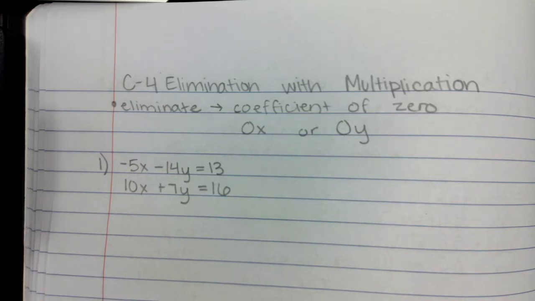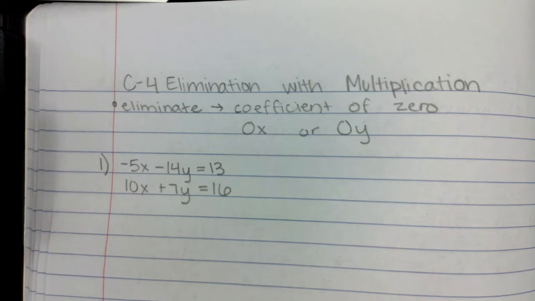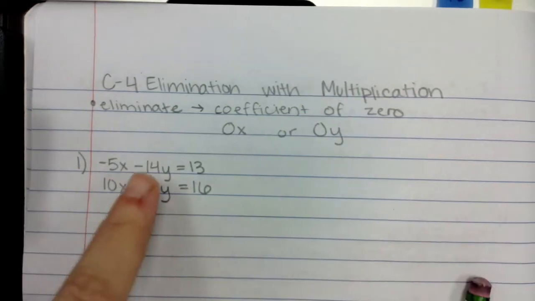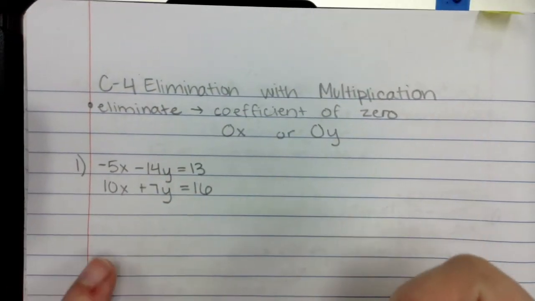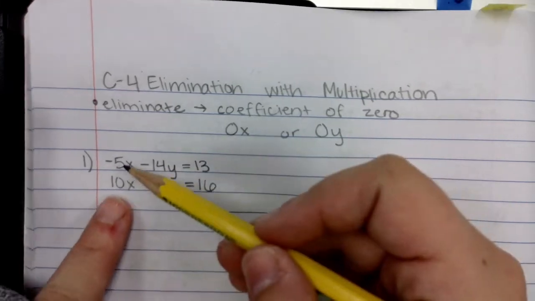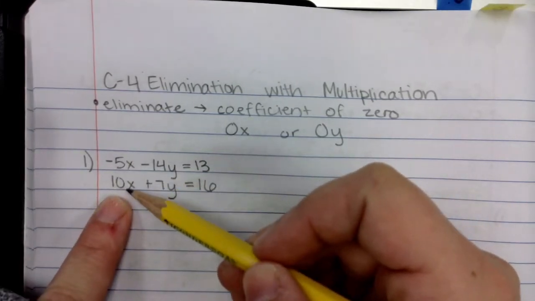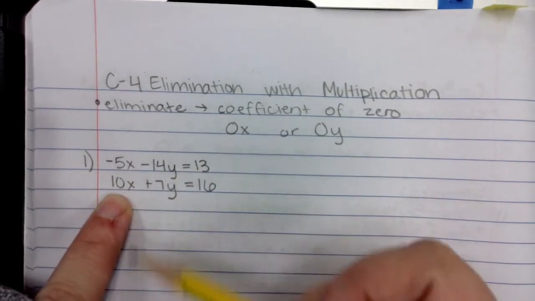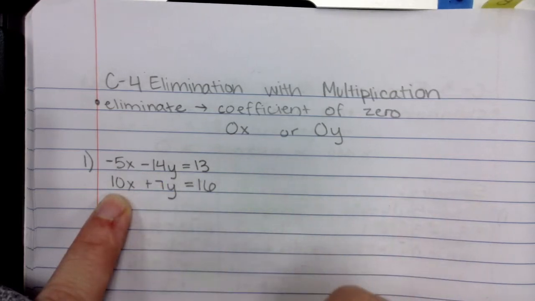So what we're going to do is use multiplication. In this problem, what we're looking for is a way that I can multiply just one equation to get the same coefficient as the other. Could I multiply negative 5 by a number to get 10? Yeah, negative 5 times what? 2. Yeah, negative 2. You could do 2.